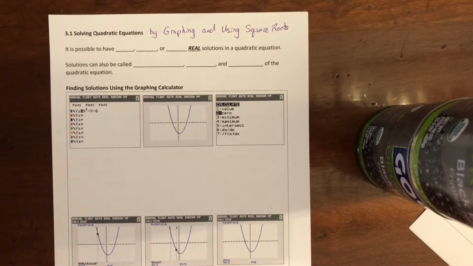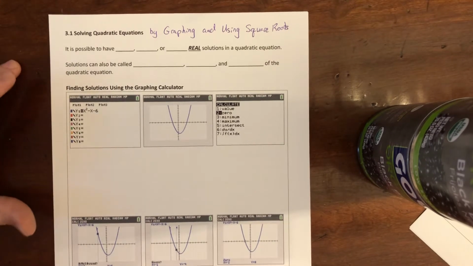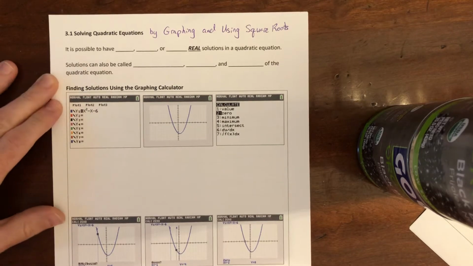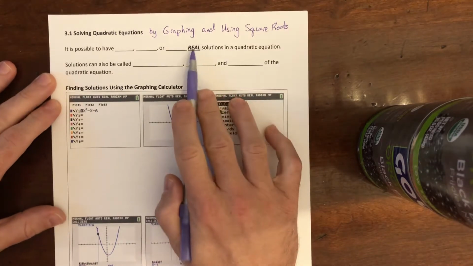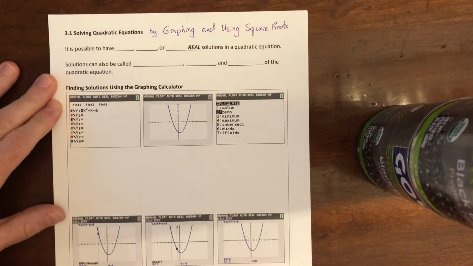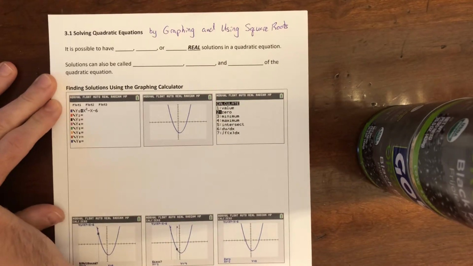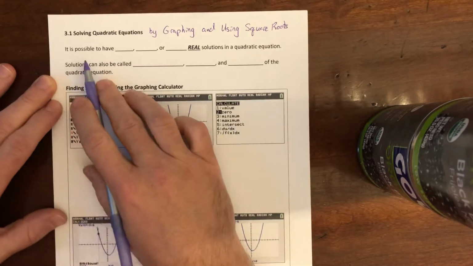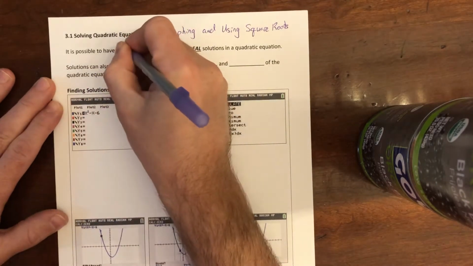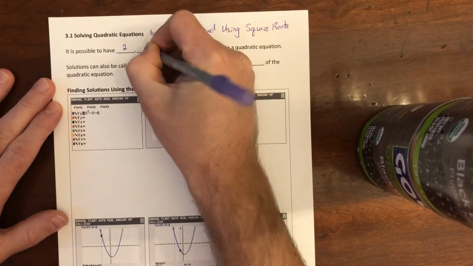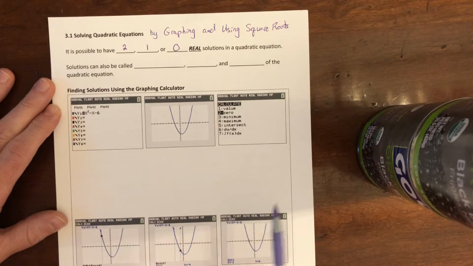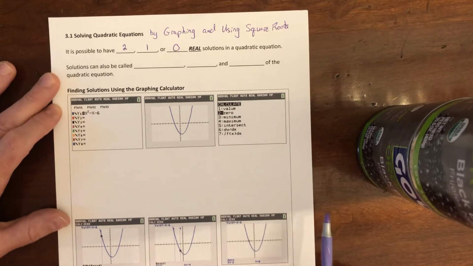Hello, and welcome to the video today for section 3.1, solving quadratic equations by graphing and using square roots. So to start off here, we're going to talk about real solutions. As we progress through this chapter, we'll get into other types of solutions, but right now we're only dealing with real solutions. It is possible to have 2, 1, or 0 real solutions in a quadratic equation. We'll go through and realize how we can get these different types of solutions.